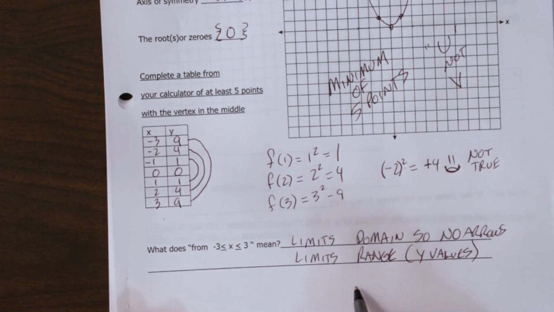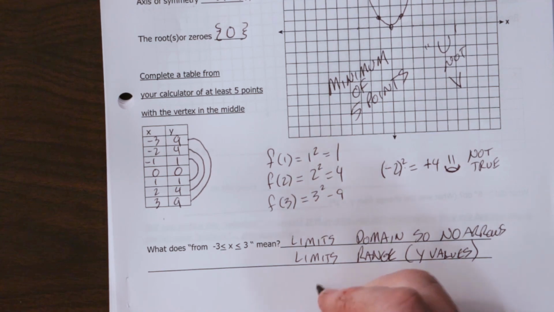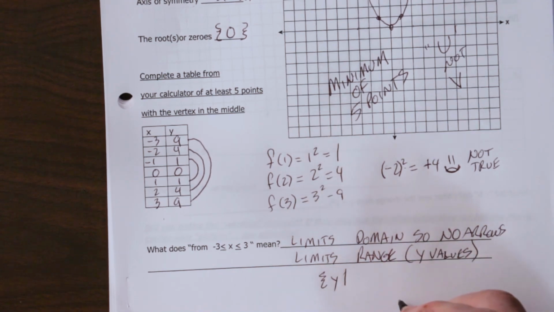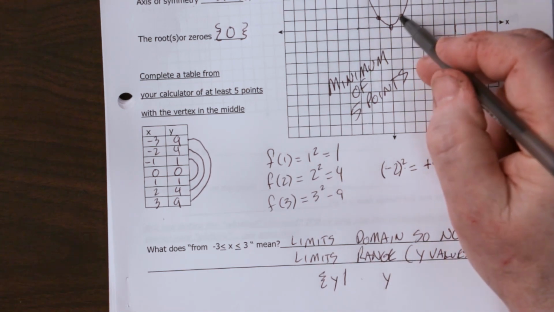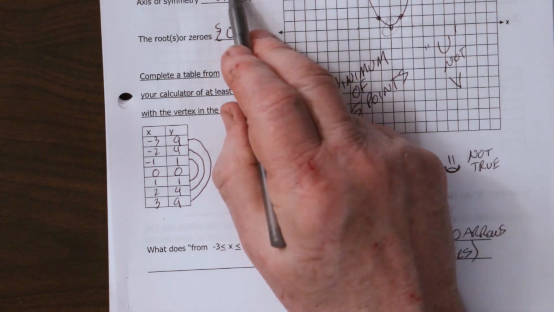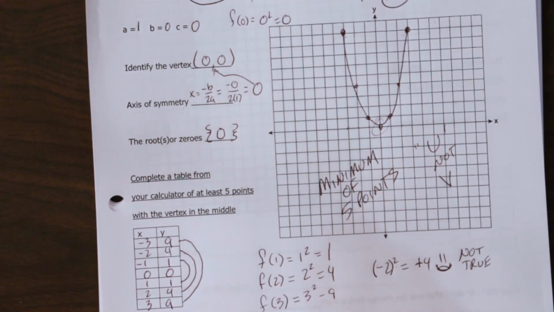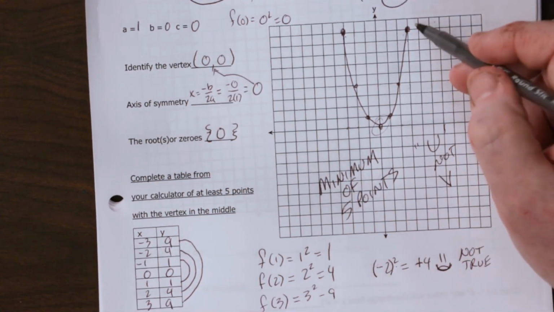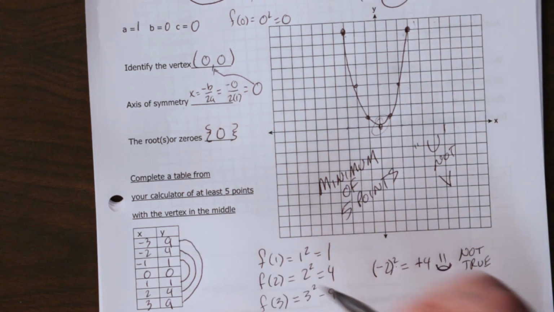Okay, so if we're going to state our range on this particular function, all right, we're going to have a squirrely bracket. We're going to have a y such that, I'm going to put a y in the middle. My lowest value for y is right here at 0, 0. That's going to be a 0. And my highest value for y is up here at 9. We see it there. So 9. And since all those dots are solid, you got one of these, one of these. Okay?